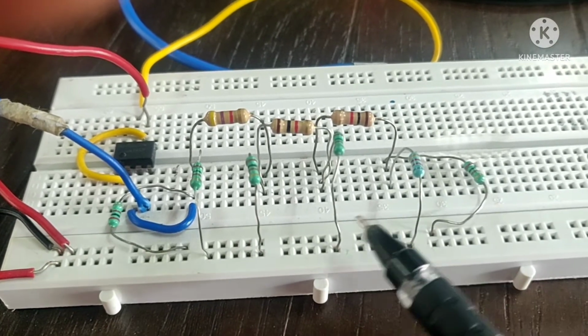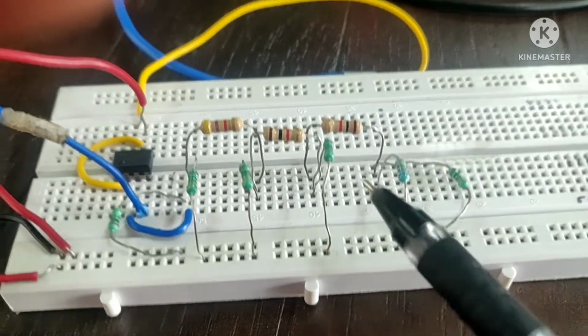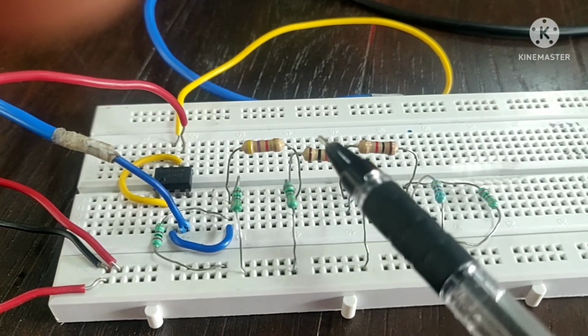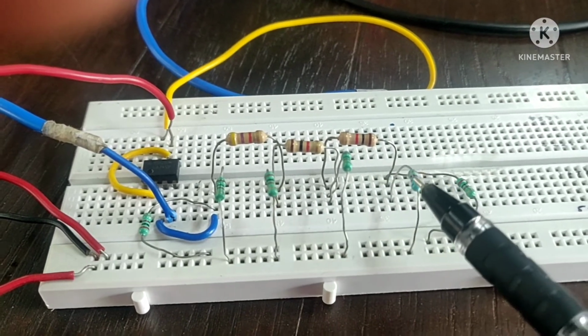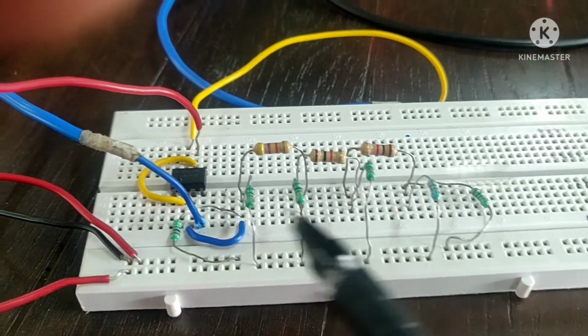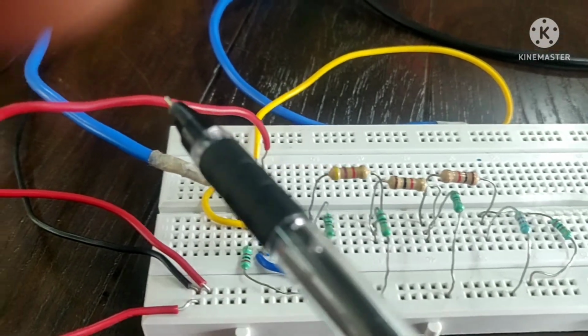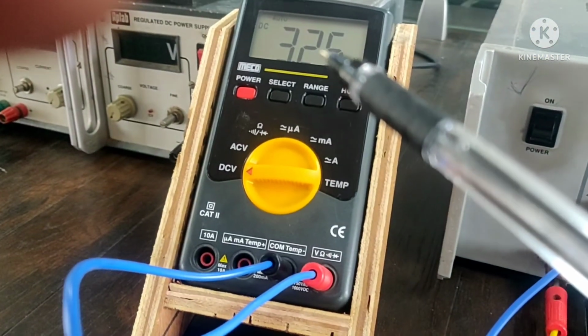Out of that I have selected 4 resistors for the 4-bit binary data, and there are 3 1K resistors and 6 2K resistors here. Out of it 4 resistors are collected, and one operational amplifier is connected.